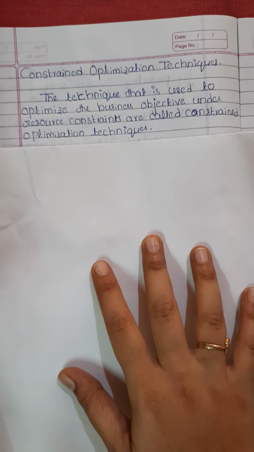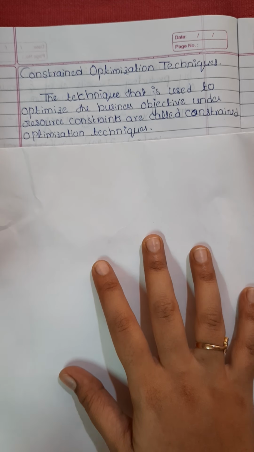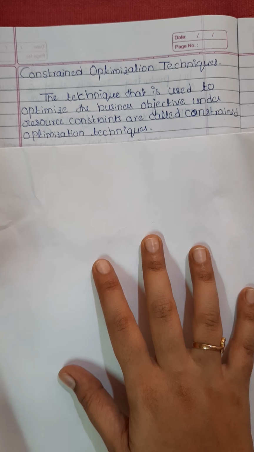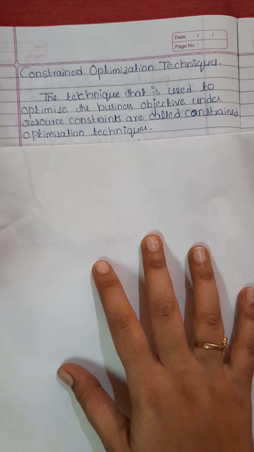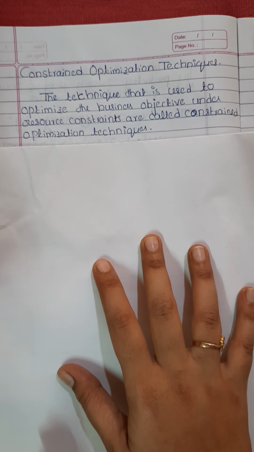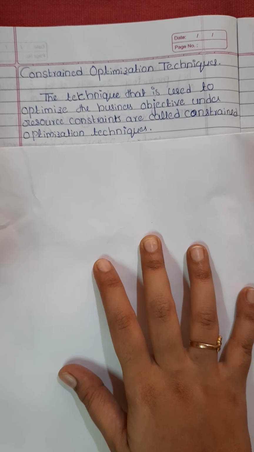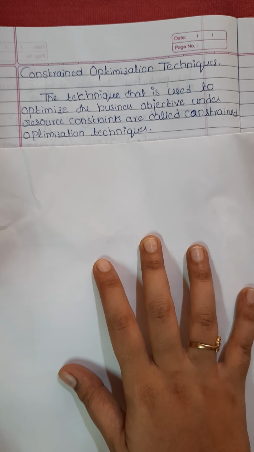The businesses face problems regarding the resources. In such a condition, the technique that is used to optimize the business objective under resource constraint is called constrained optimization technique. That is, the technique which is used to find the best result to fulfill the business objective when there is a problem related to resources is called a constraint optimization technique.